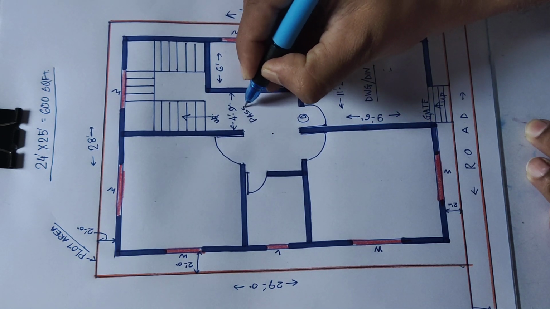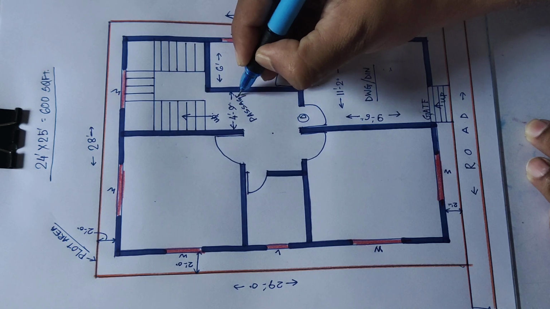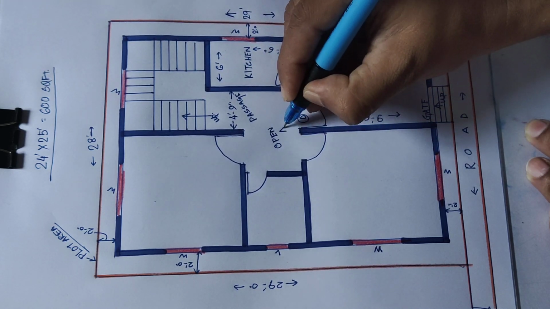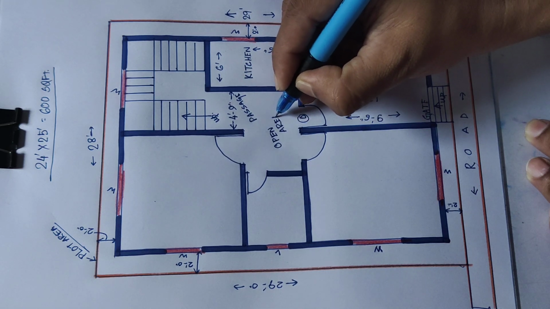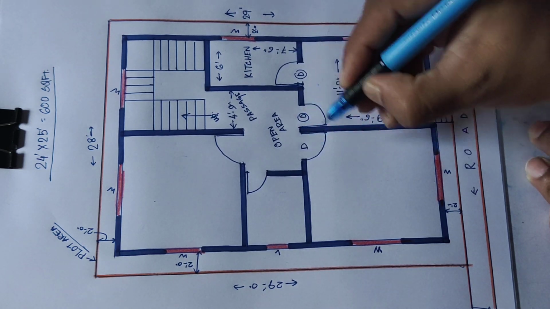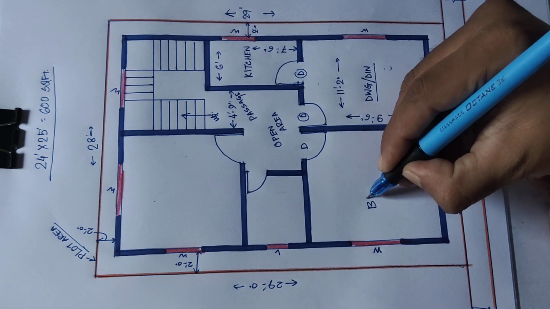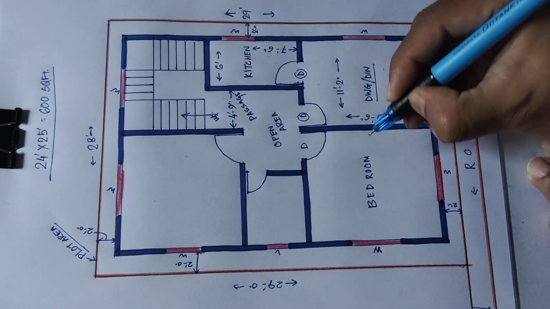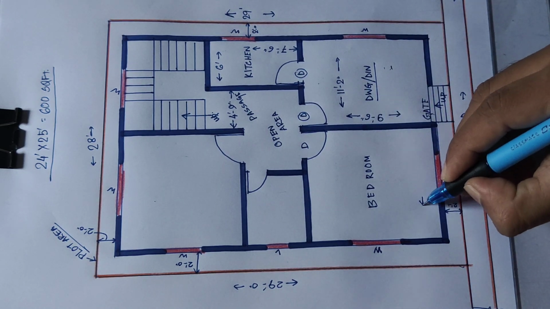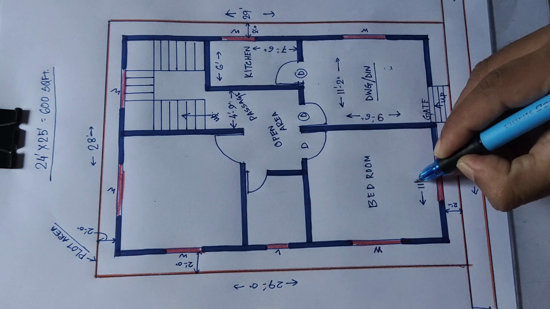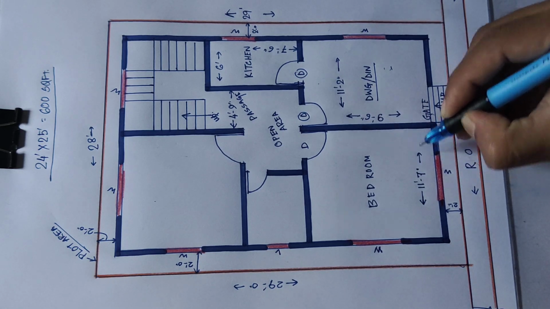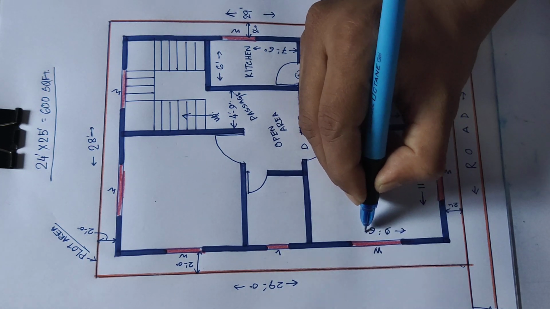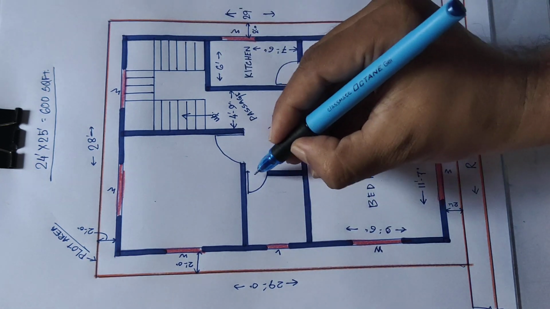Passage, open area, okay, door. This is bedroom, and distance 11 feet 7 inch and 9 feet 6 inch.